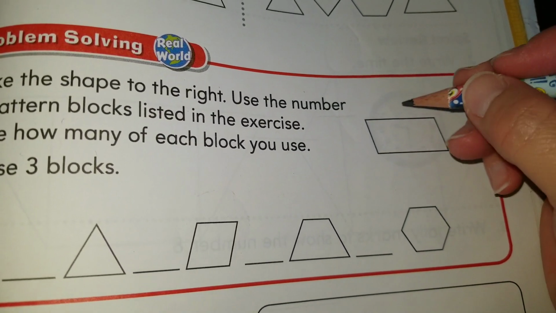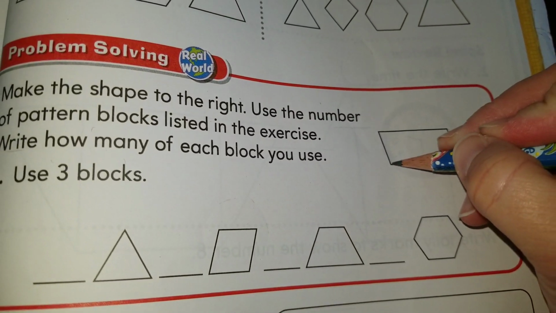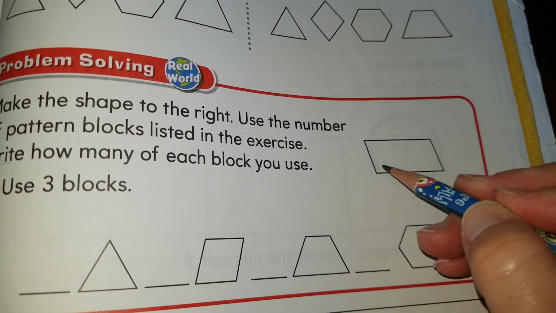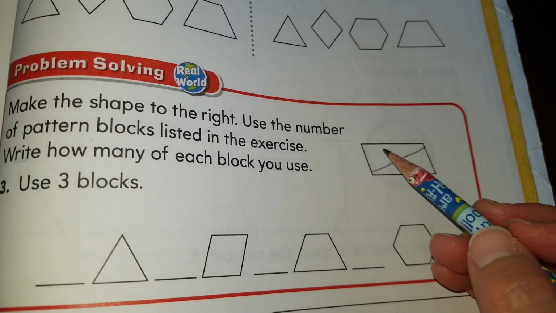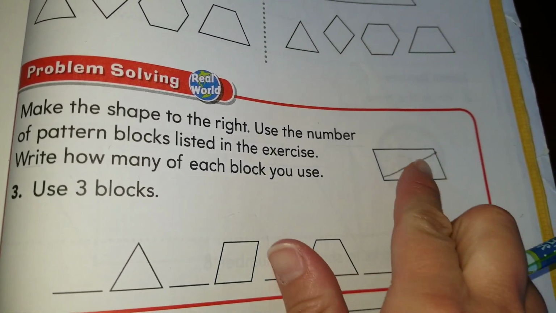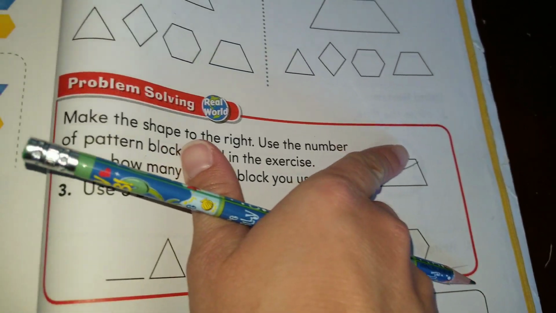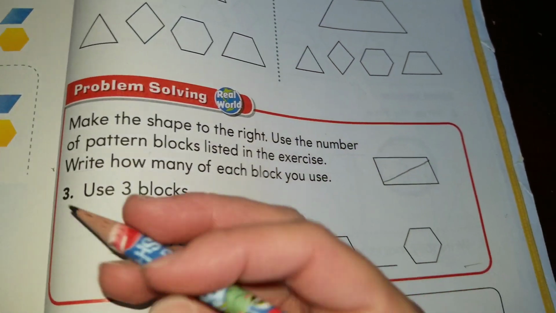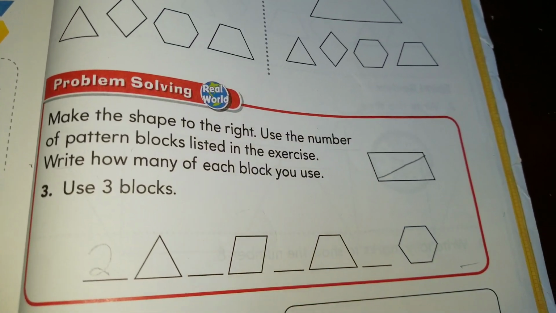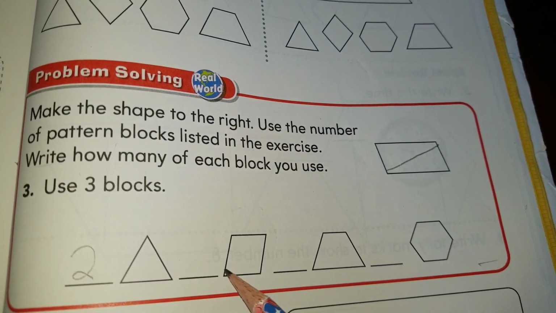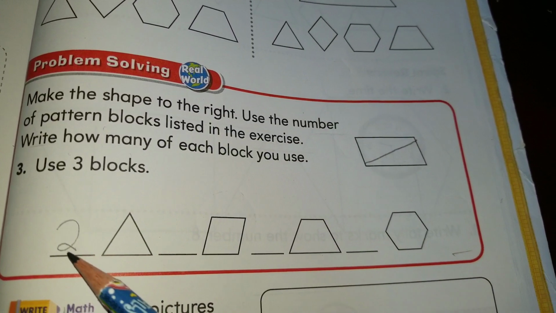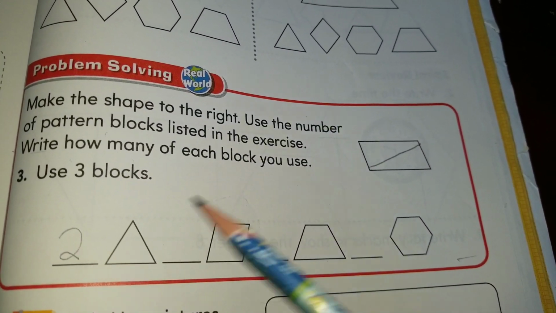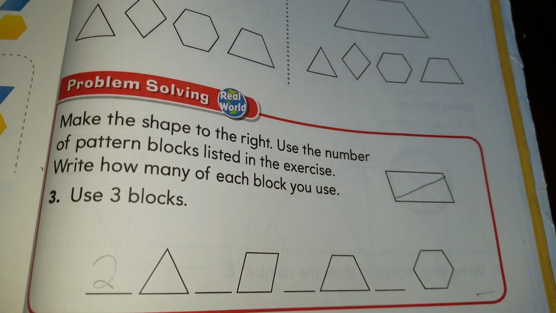So let's see. If we draw a line here, boys and girls, what do we have? We have 2 triangles, right? We have a triangle on the top and a triangle on the bottom. So we use 2 triangles. We don't use any parallelograms or trapezoids or hexagons. We only use two triangles.